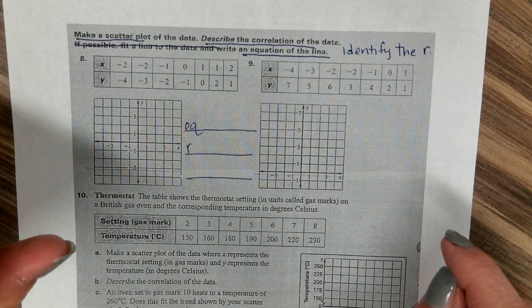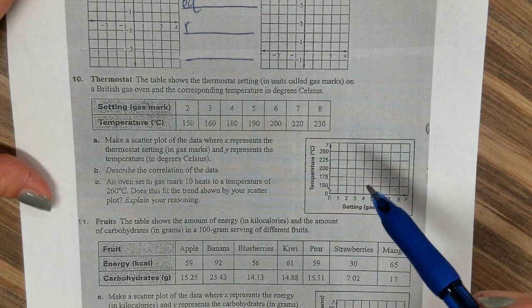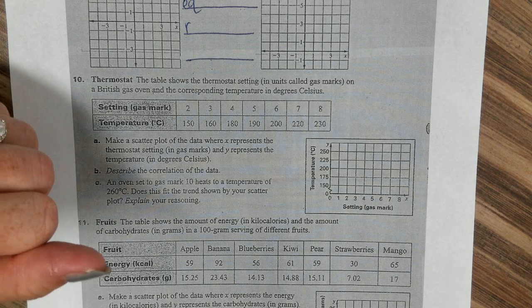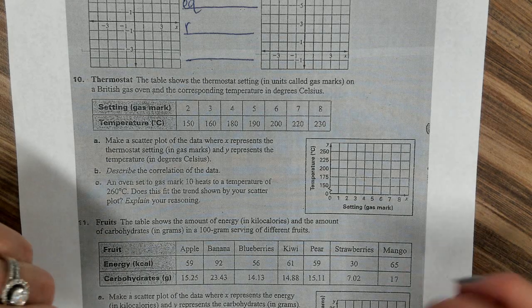Make sense? And then 10 and 11, you're going to have to answer each question about the data. You have to read each question. Please don't skip them. They're actually very easy. It's literally like graph the data. Is it positive or negative? Stuff like that. Okay?